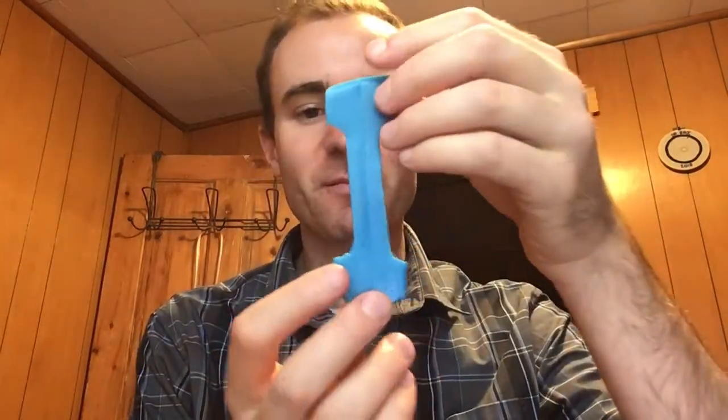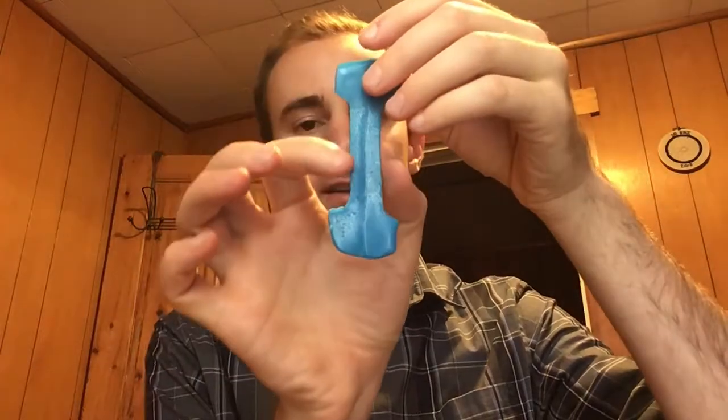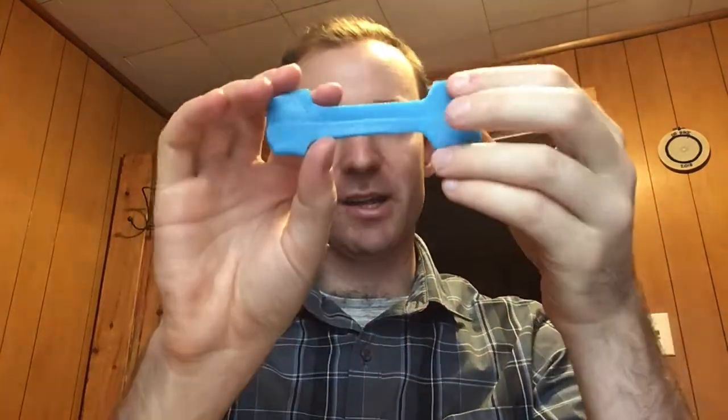Okay, so I'm going to go ahead and prepare my specimen geometry now. All right, I've prepared my specimen for testing. So you can see that I've got this long, thin section in the middle. This is called the gauge length of the specimen.